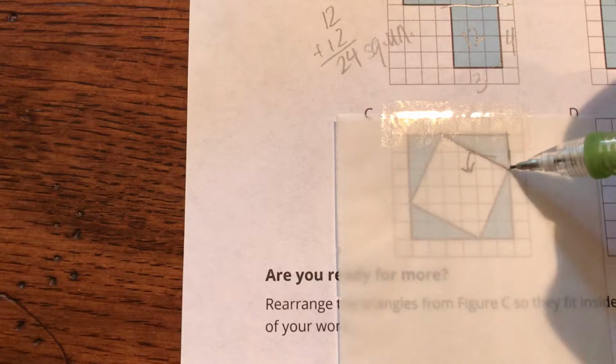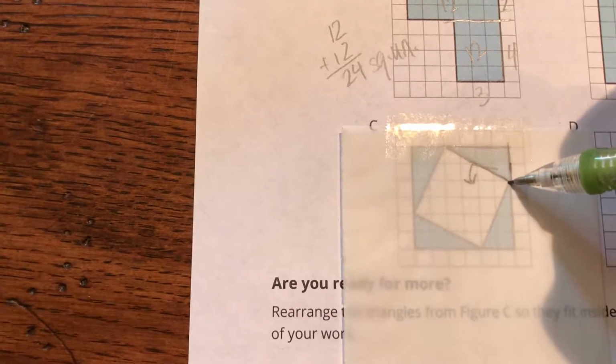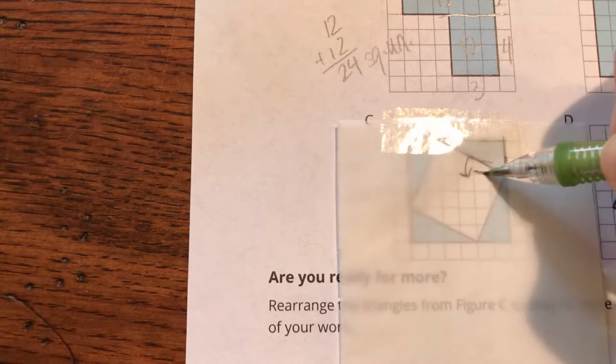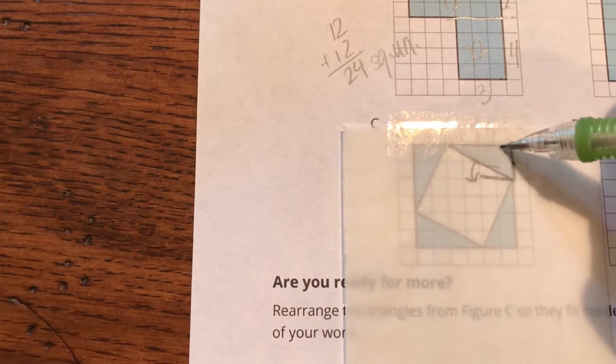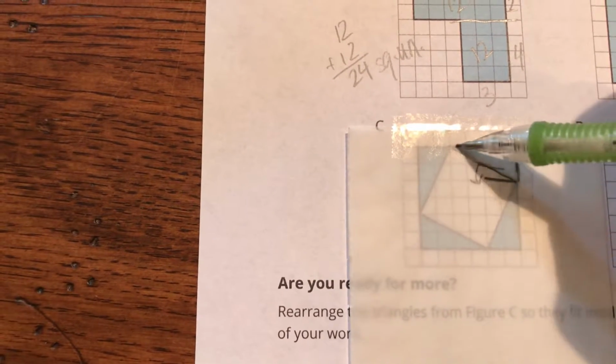So one strategy would be to take this triangle, and imagine that I had rotated it down. I just turned it. It's 2 across, so now this part would be right here, 2. And it's 1, 2, 3, 4 across this way.